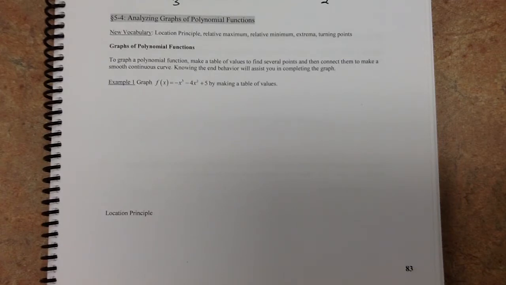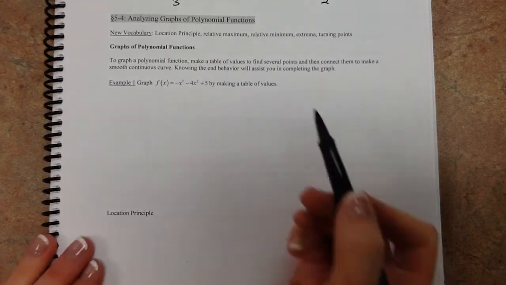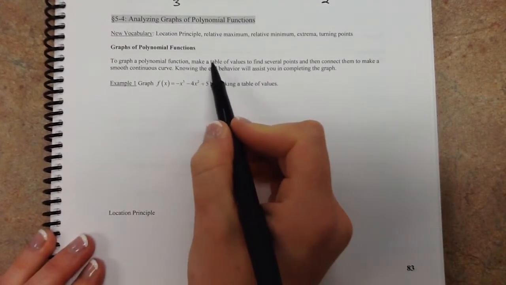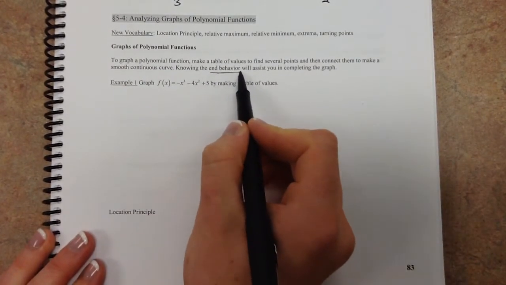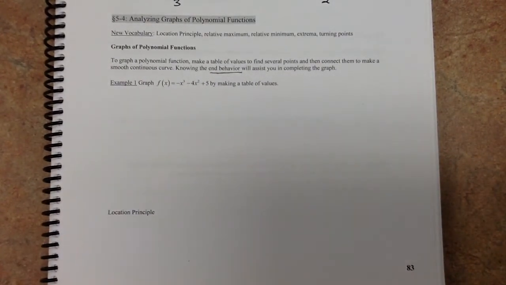So our best method that we can use so far is just by plugging in some different values into a table and kind of seeing how the graph takes shape. So one thing that's super important, and this is what I just mentioned here, make a table and then connect them. Knowing the end behavior will assist you in completing the graph. So we're still going to write that down just like we did in the previous section.